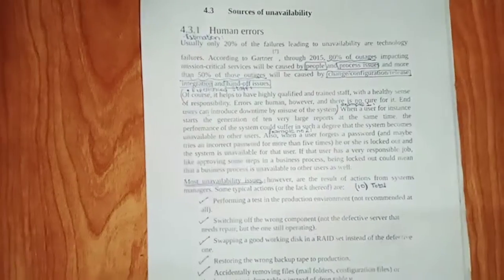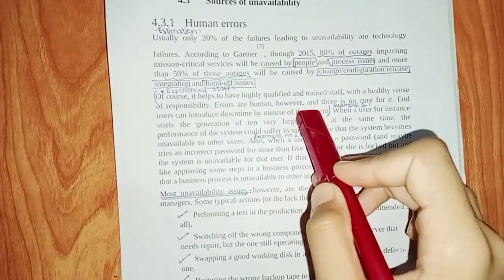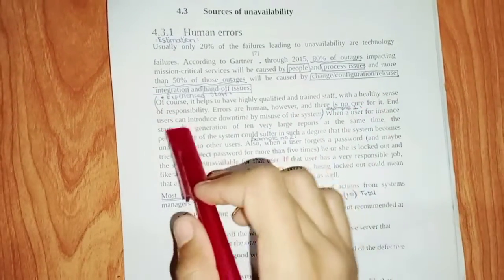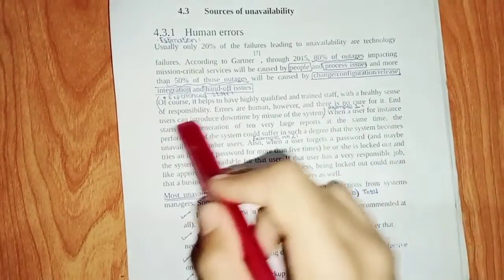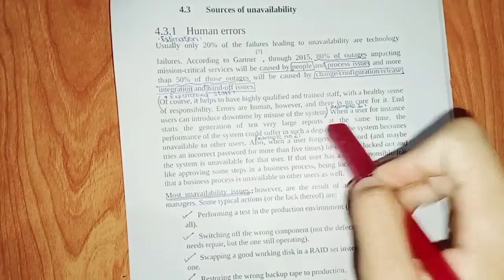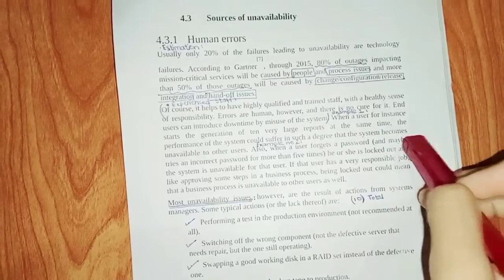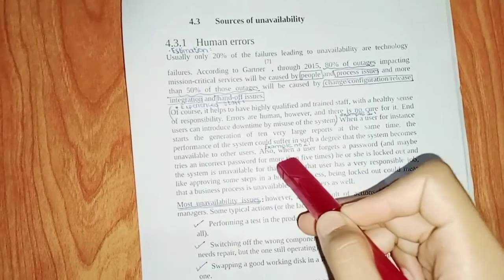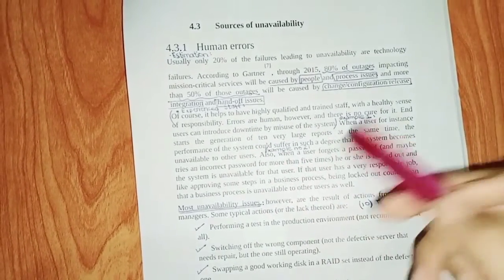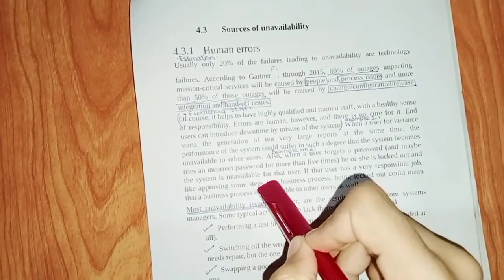Of course, it helps to have highly qualified and trained staff with a healthy sense of responsibility, but errors are human. Users can also introduce downtime by misuse of the system. When a user, for instance, starts the generation of 10 very large reports at the same time, the performance of the system could suffer to such a degree that the system becomes unavailable to the users. Also, when a user forgets a password and tries an incorrect password more than 5 times, he or she is locked out and the system is unavailable for that user.